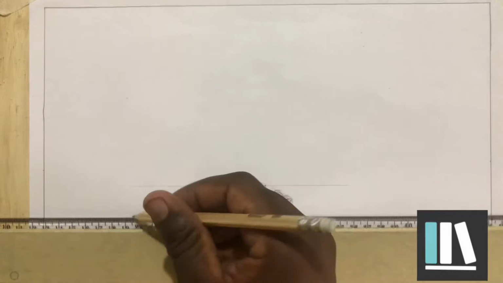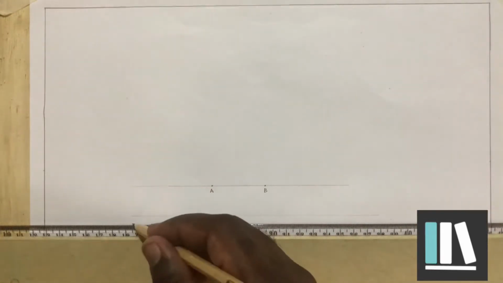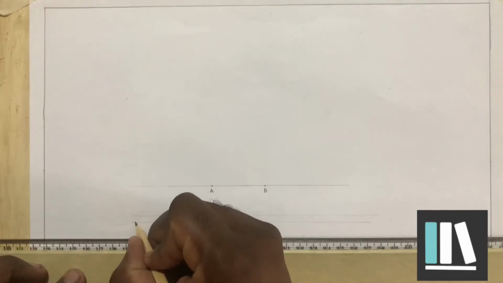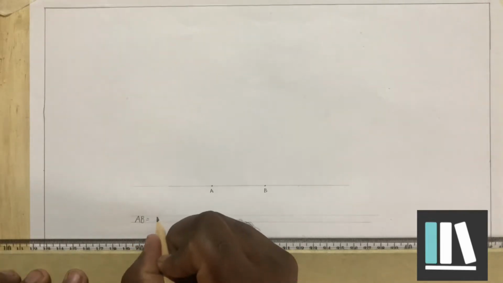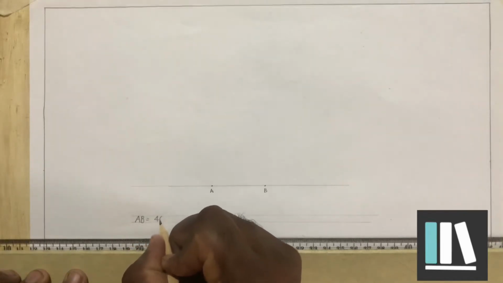So let me write down the measurements. So AB is equal to 40 millimeters.